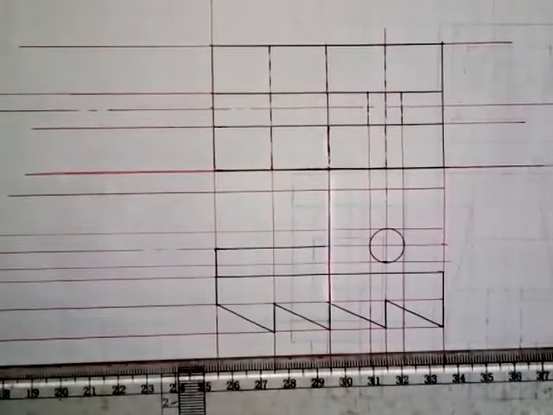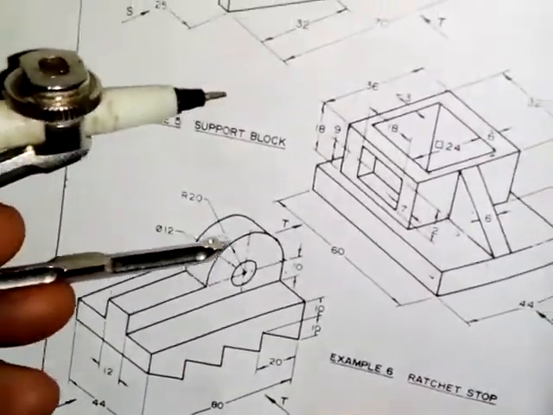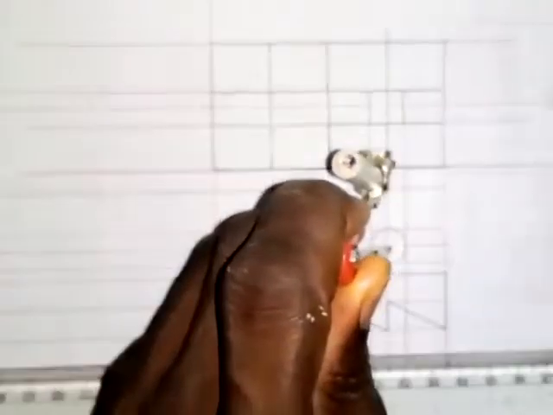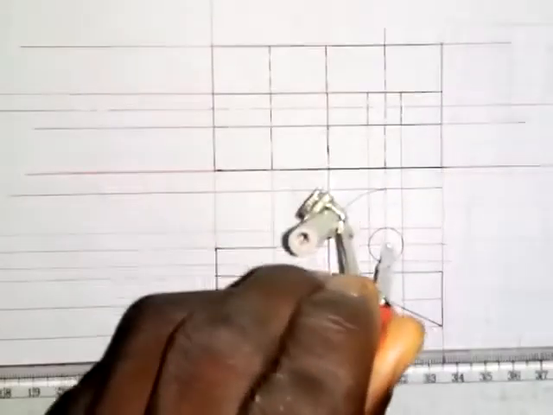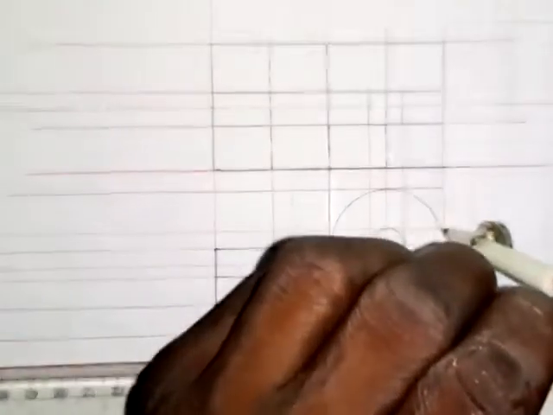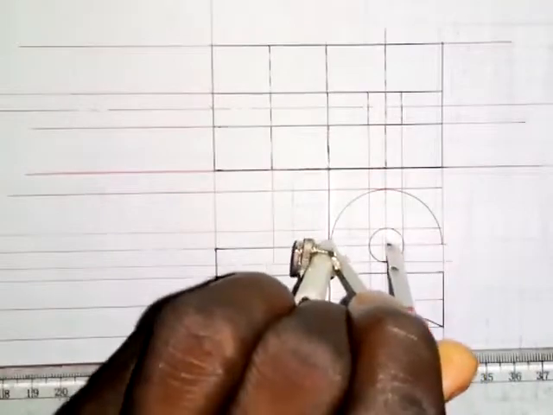The next one is to draw the curve. So we have to draw this curve like this. I just put the pinpoint of my compass at the center here, and I will extend it to this point here. This is the point. Then I will draw an arc like this, then I will take the arc to this side. So this is it. All right, so we have generated that.